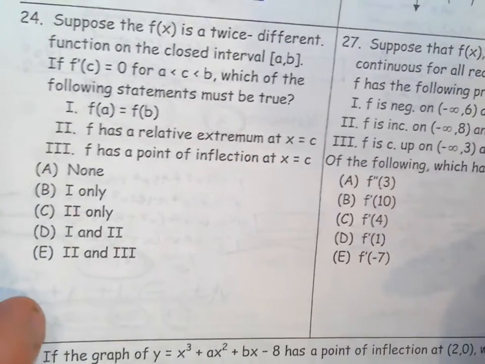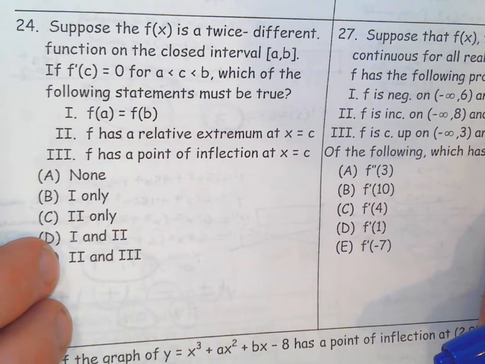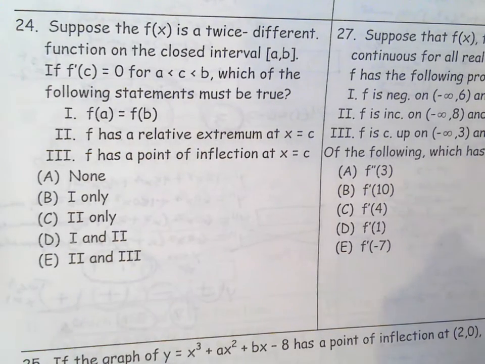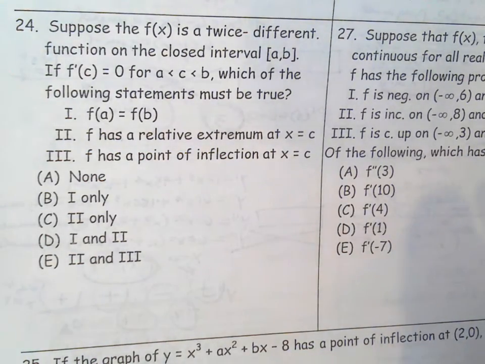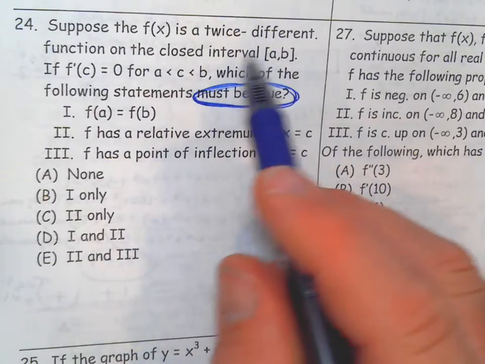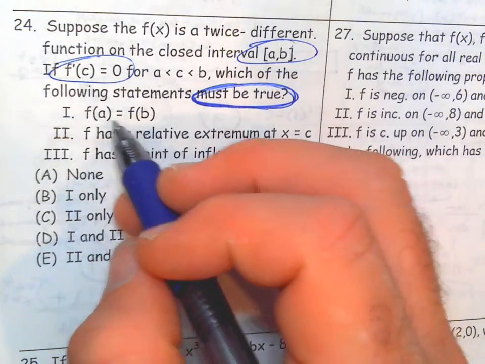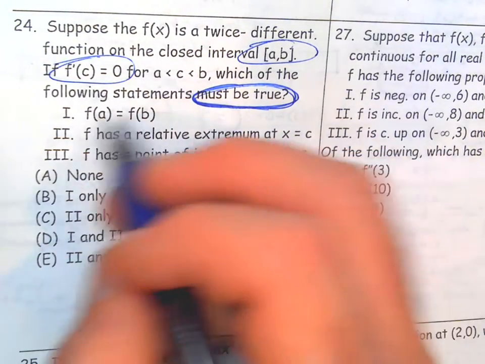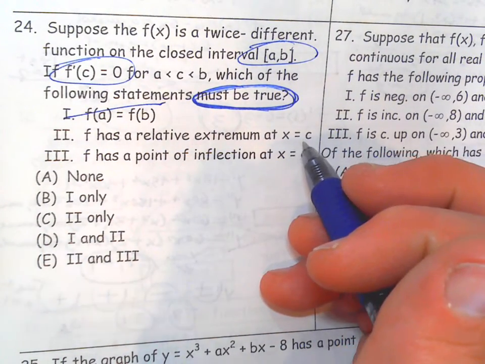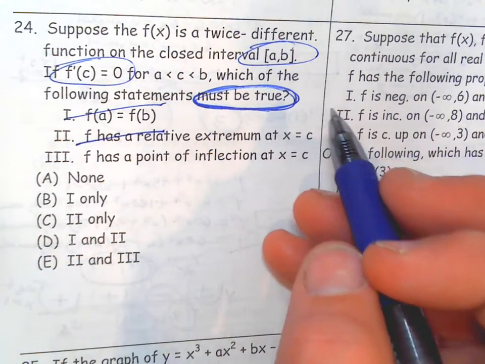24. f is a twice differentiable function on A to B, f prime of C equals 0. Which of the following statements must be true? Well, this kind of sounds like extreme value theorem or something, right? Closed interval, derivative. A would have to equal B, like the two edges have to equal each other. No, they could. f has a relative extremum at C. It's possible, but it's not for sure because it could be like a plateau. Might not be a relative min or max.